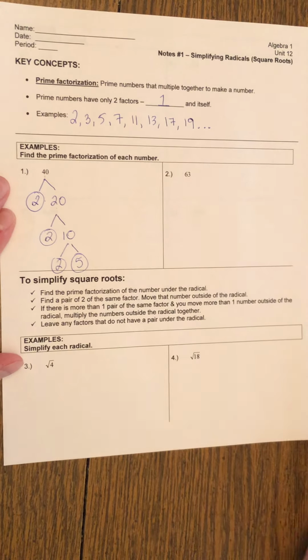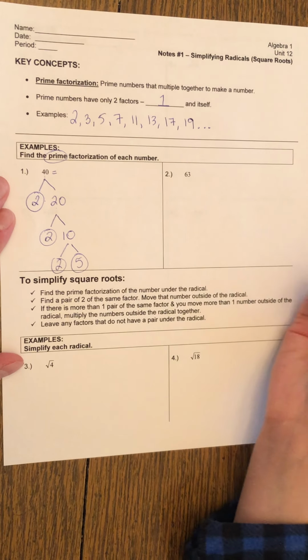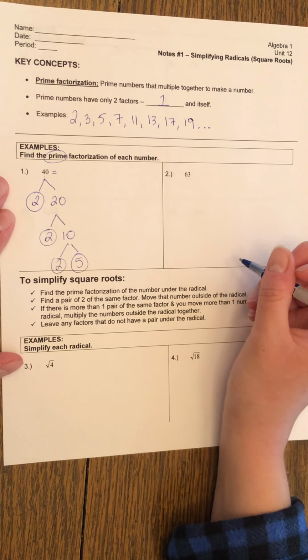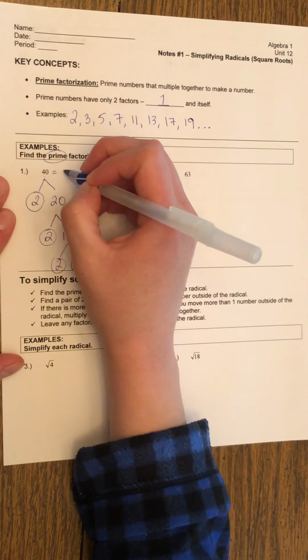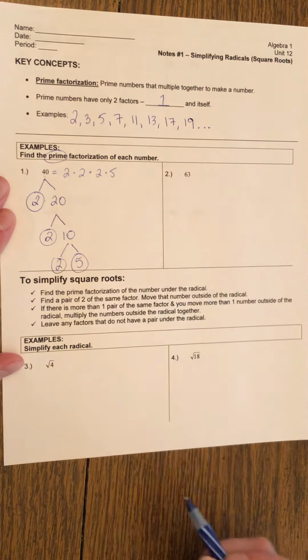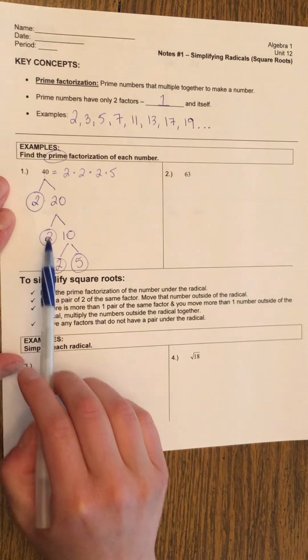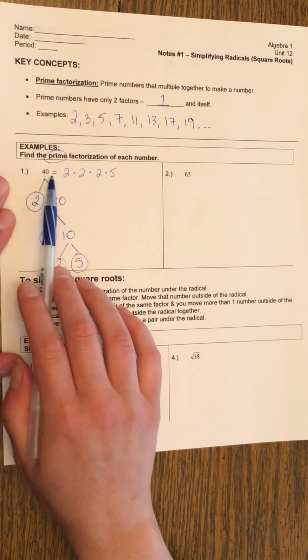But 5 is also a prime number. So again, I'm circling all these prime numbers because I'm looking for the prime factorization. So how I would write the prime factorization of 40 is 2 times 2 times 2 times 5. All these prime numbers that I circled would multiply together to give us 40.